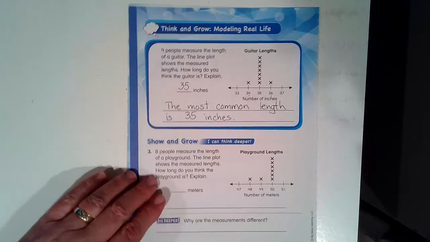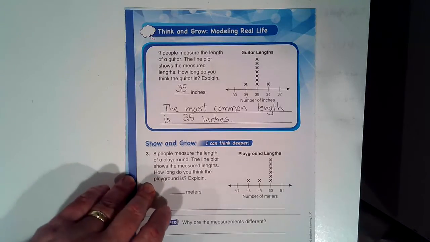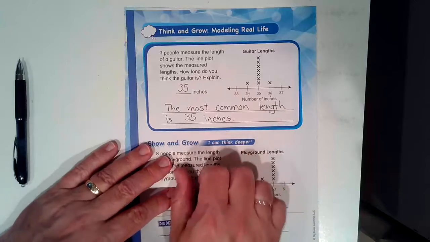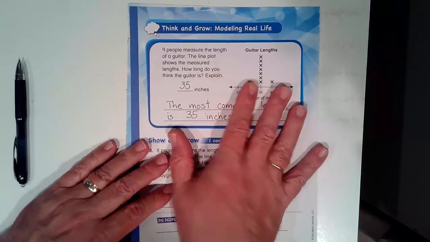All right, boys and girls, I want you to do page 647 and 648. Do those pages on your own. If you need to rewatch this, go ahead.